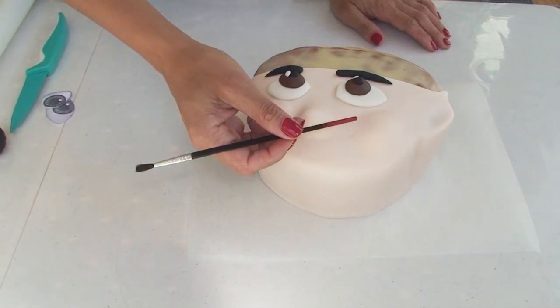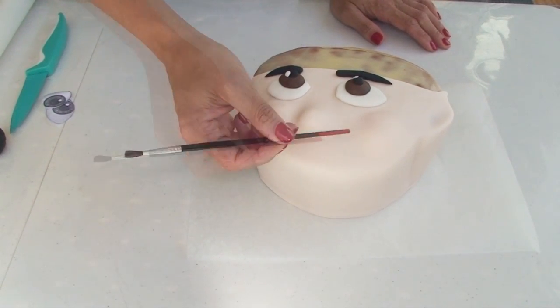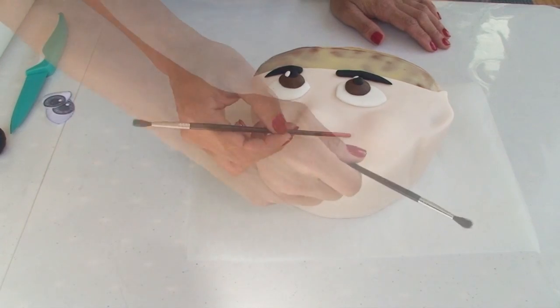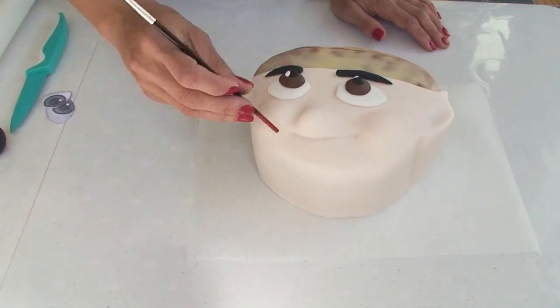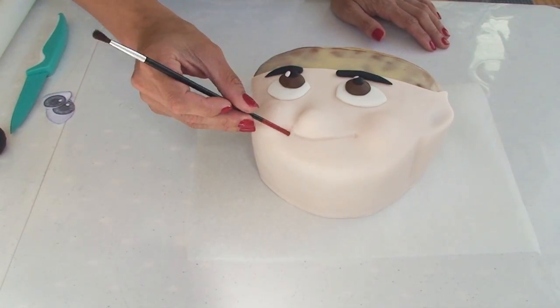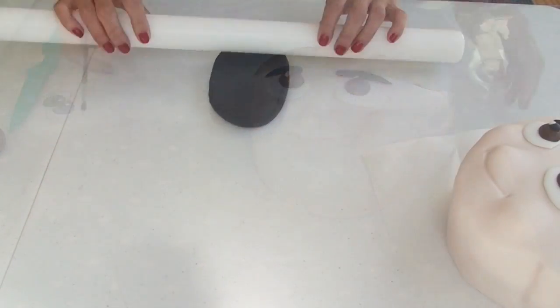Now the idea here is to gently increase the depth of the impression. You don't want to press too fast too quickly because you might make a hole in the fondant. And don't forget to add two creases on either side of the mouth to finish it off.